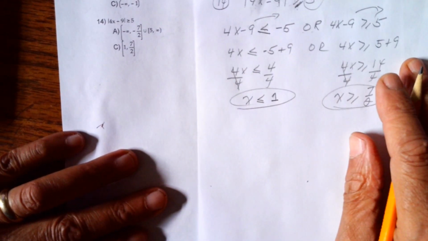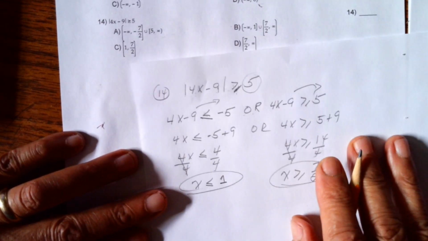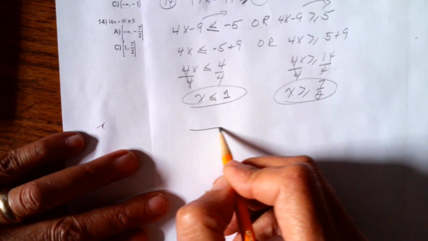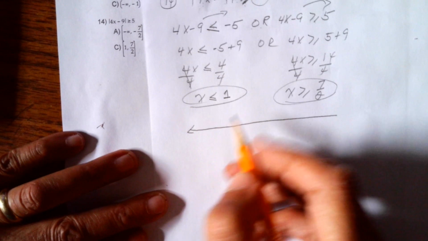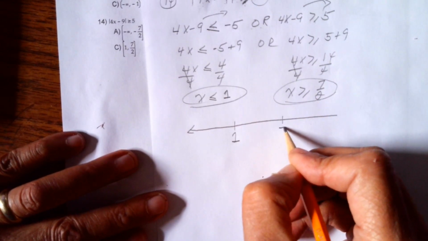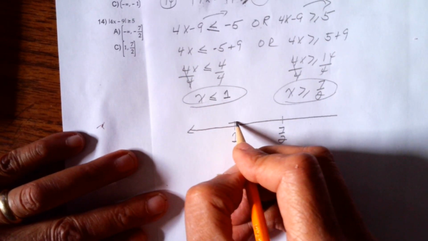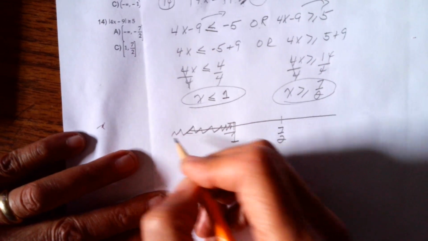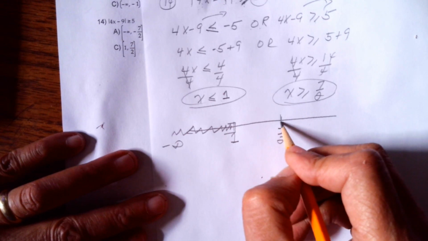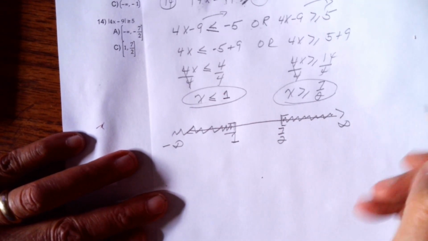All right, so in interval notation, what have I got? Let me just kind of graph this to get a better picture. Here's my 1, and here is 7/2, which is 3.5. I get x values less than or equal to 1. So I got a bracket there, and everything is less than, all the way to negative infinity. X values greater than or equal to 7/2. So everything here all the way out to positive infinity.